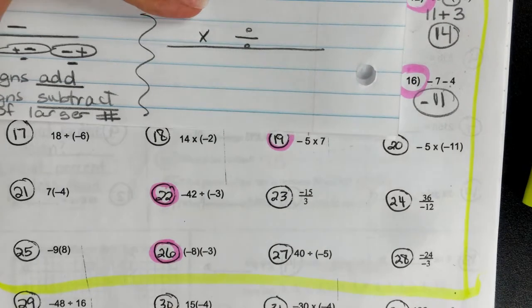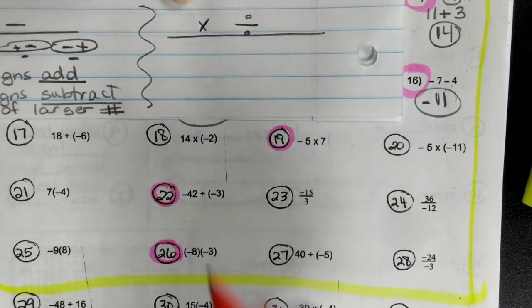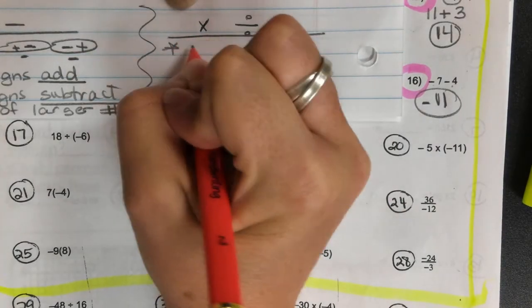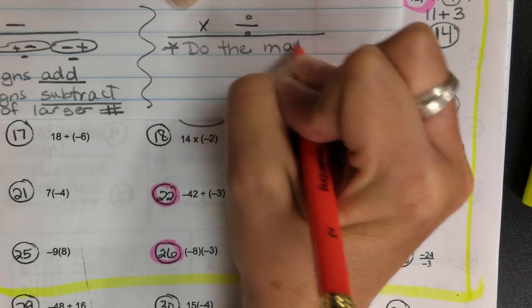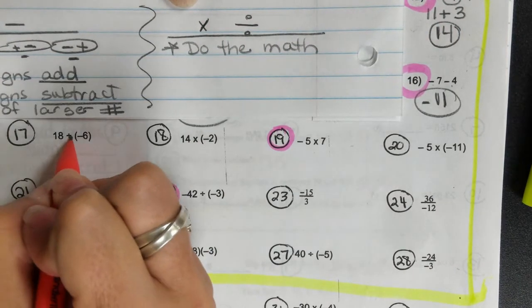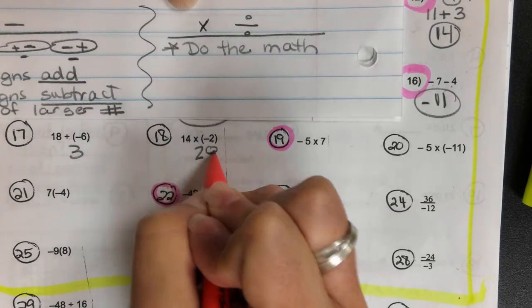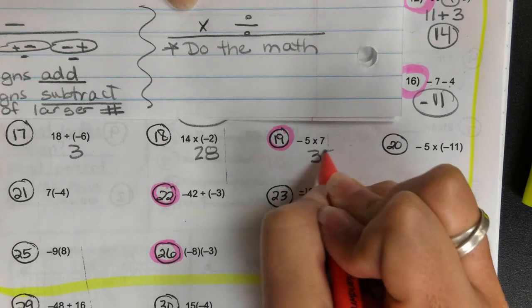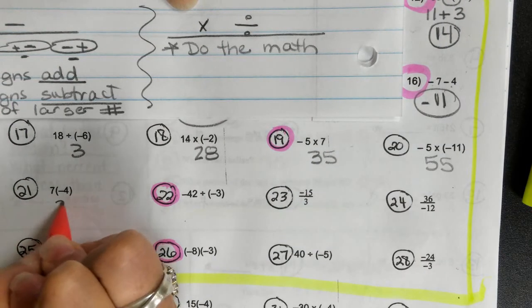Okay. My step 1 for multiply divide was what I call do the math first. I don't know what else to call it. I call it do the math. Meaning get the number. Get the answer number. Just the number. Okay. So like 18 divided by 6 is 3. 14 times 2 is 28. This is 35. And I'm just ignoring the symbols but doing the math.